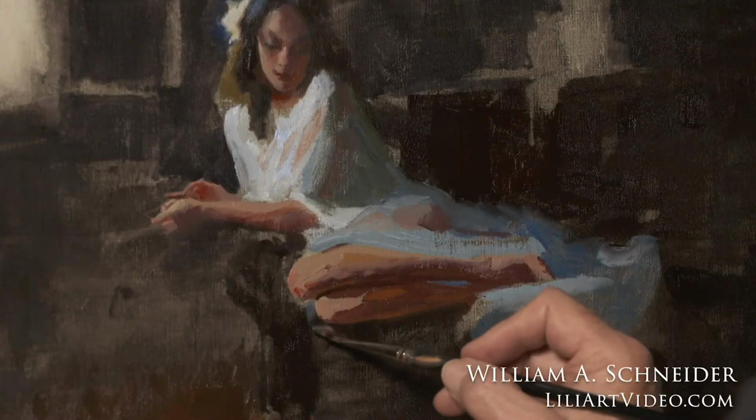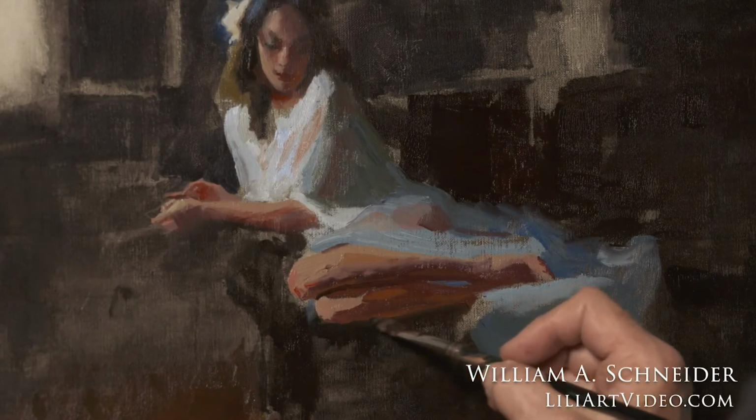Just like everybody's handwriting is different, everybody's paint application will be different. And so if you try to find a style and stick to it, it will limit you rather than helping you. So I'm more interested in the way I apply the paint and the way I use the colors to try to convey an image. And if somebody else looks at it and says, that's a William Schneider painting, it must be his style, rather than trying to have a style, so to speak.